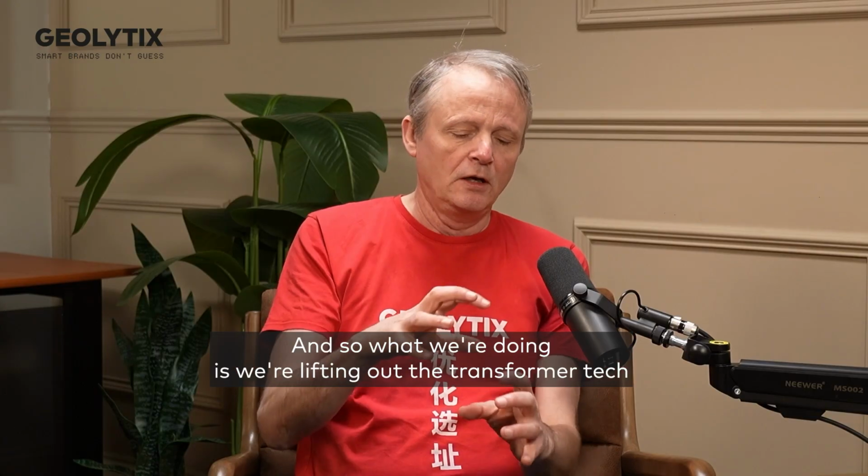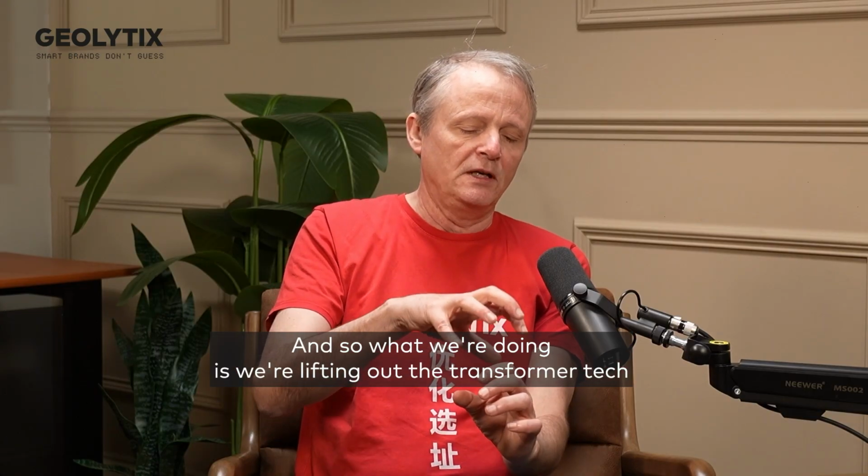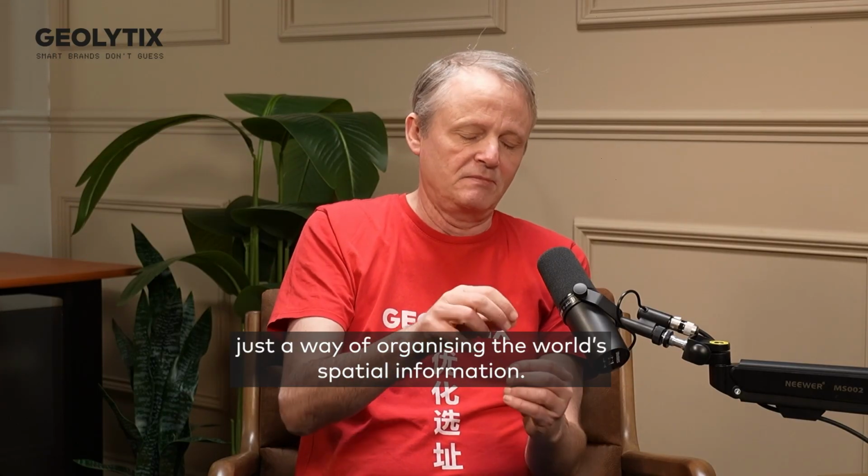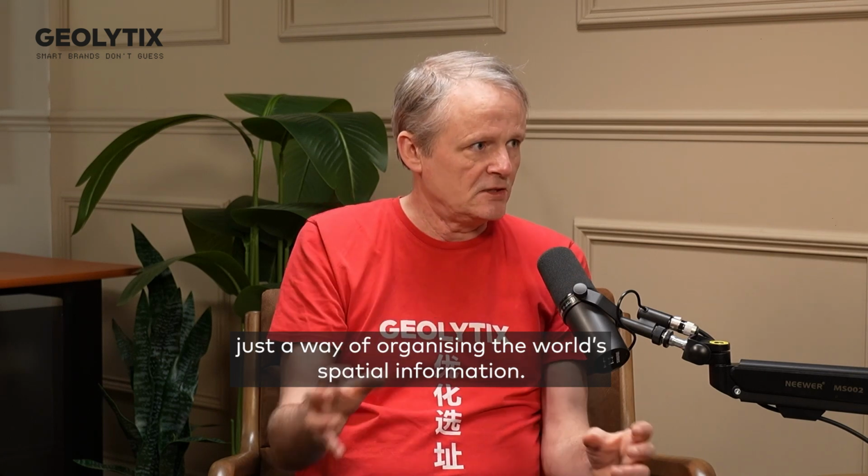And we're working on it. What we're doing is lifting out the transformer tech that trains the LLMs and using that tech to create the GFMs, typically on a graph. So we'll create a graph, which is basically just a way of organizing the world's spatial information.